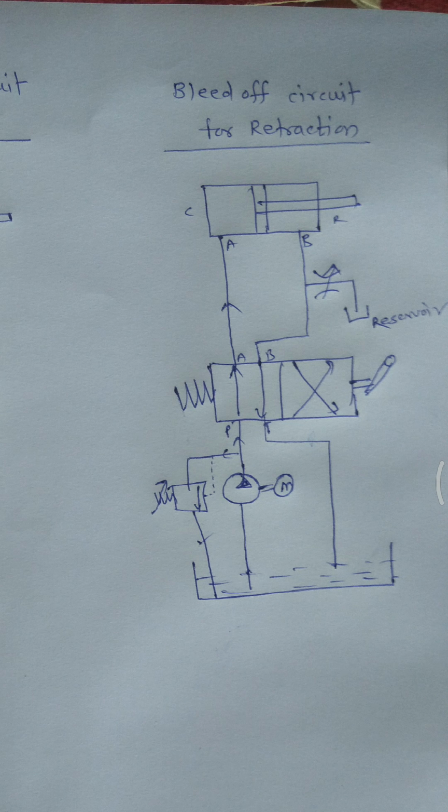Now what will happen here? Let us check. First, in position number 1, the pump is pumping the fluid and it is going to the A side, the piston side. Piston is moving forward, and whatever fluid is present on the B side is returning to the reservoir. It is not going through the flow control valve. Why? Because fluid follows the least resistance path. There is no resistance in this path, so it follows this path. So the forward stroke is a faster one. The name of the circuit is bleed-off circuit for the retraction.